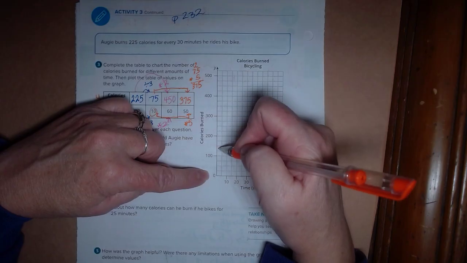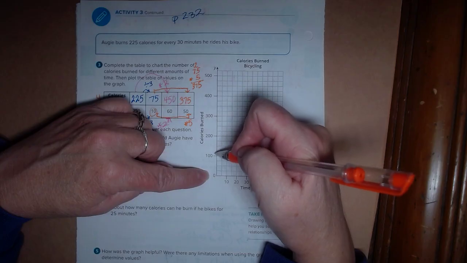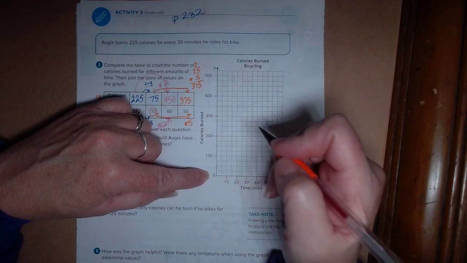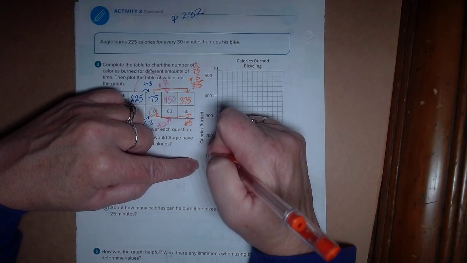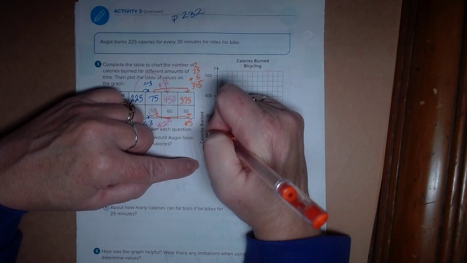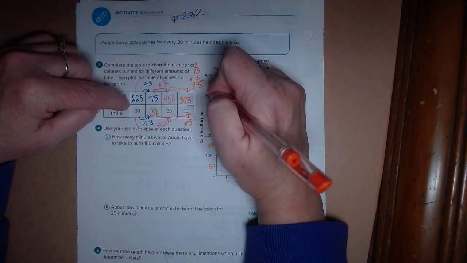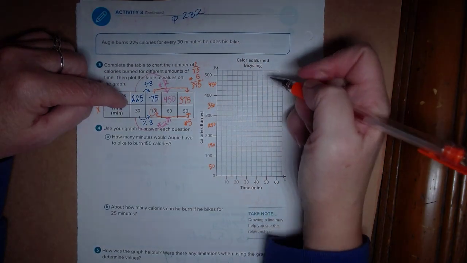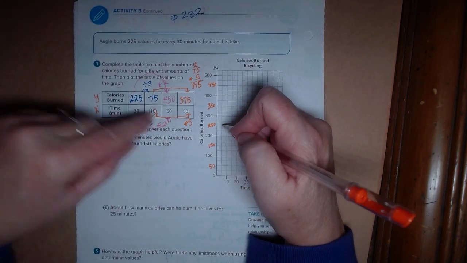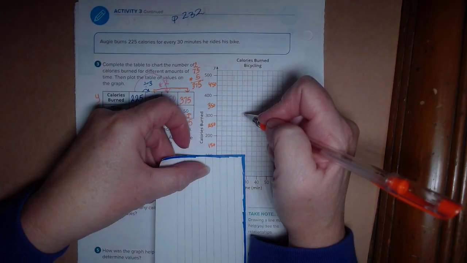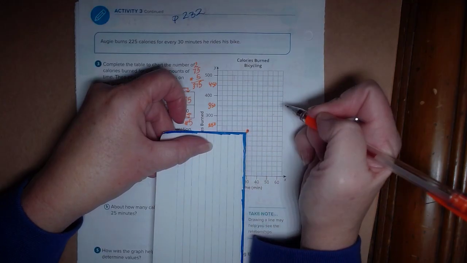Well, our interval goes from 0 to 100, and there are 1, 2, 3, 4 intervals in that space. So 100 divided by 4 means it's going up by 25s. So if it's going up by 25s, I'm just going to put the 50s in there. So we are looking for 225. So 225 is going to be halfway between the 200 and the 250. So 225, and we need to put it at 30. 225 and 30 means our dot goes right here.